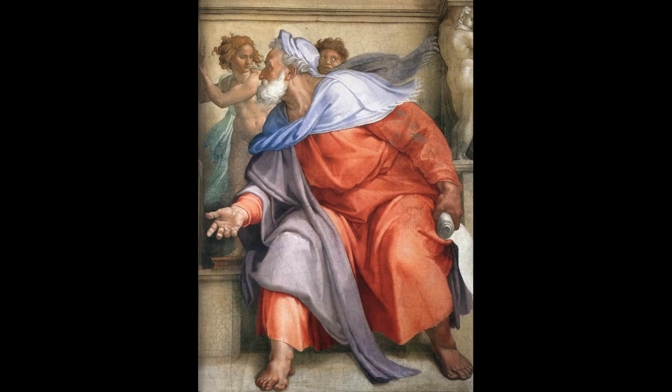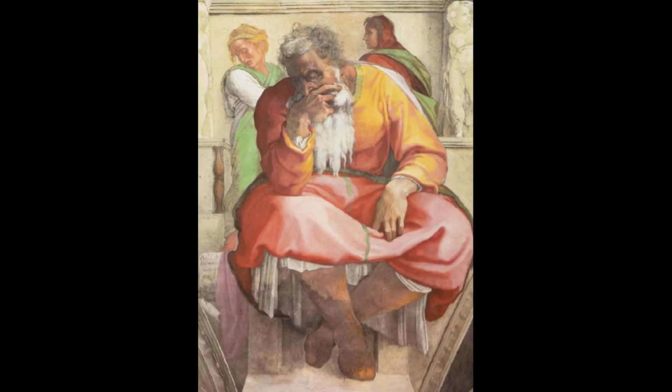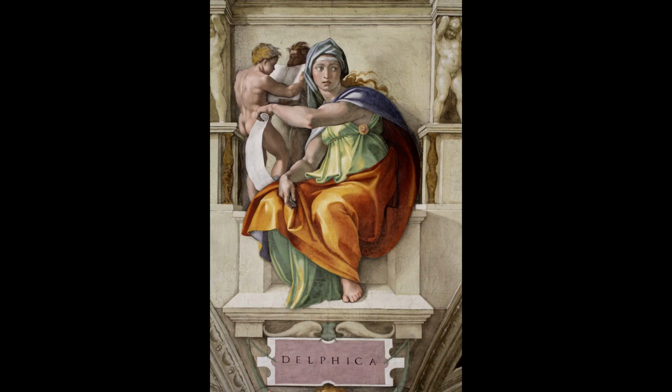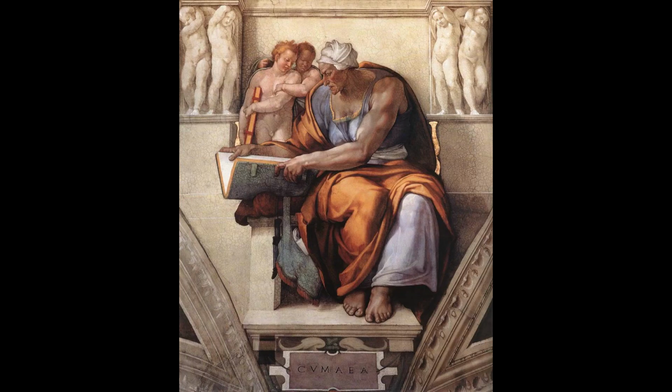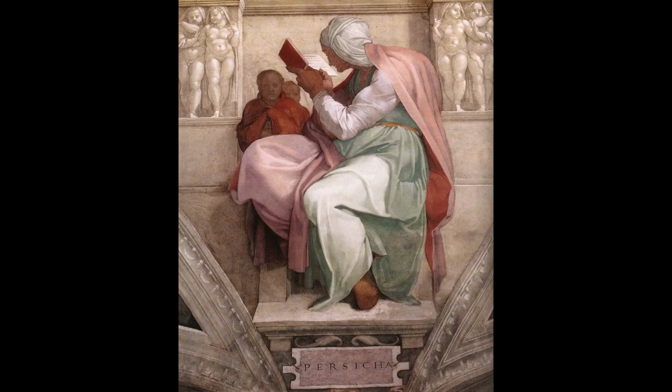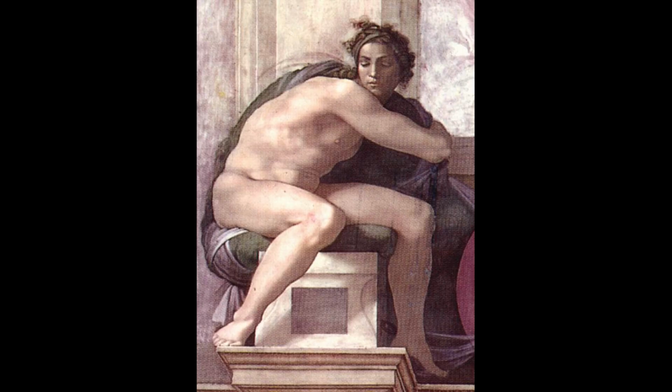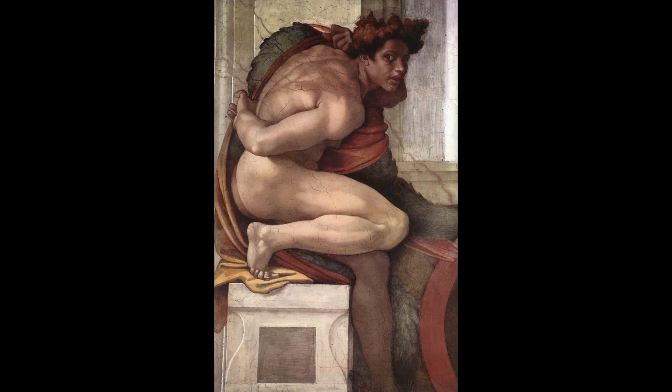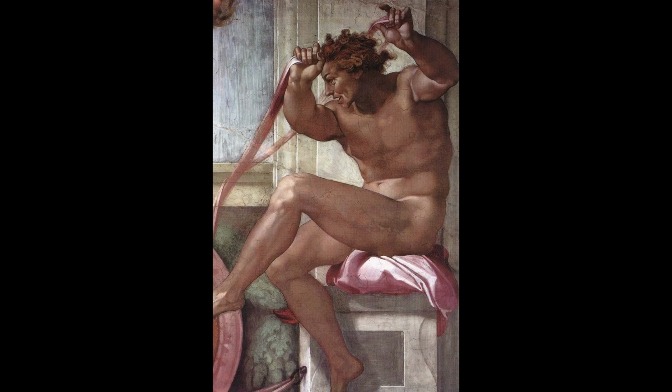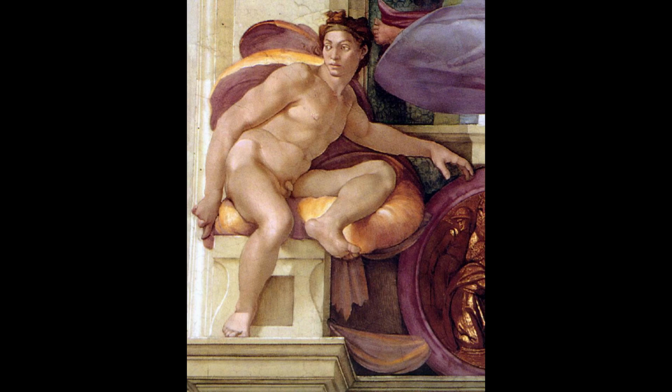That leaves us with looking at 2 more elements. First, the spectacular series of 5 Sibyls and 7 prophets from the Old Testament. And second, the series of 20 unparalleled nude people called ignudi, flanking the 9 main scenes in the center.